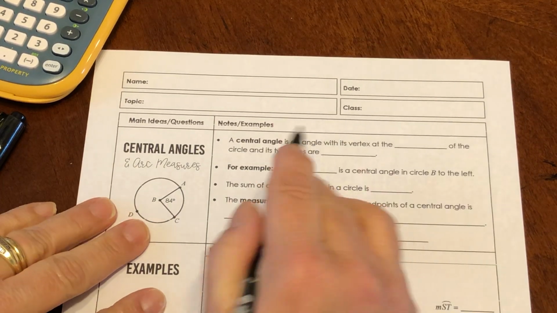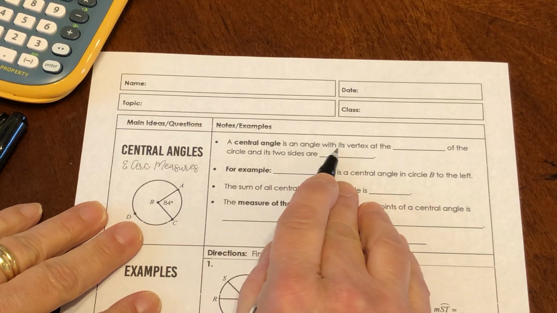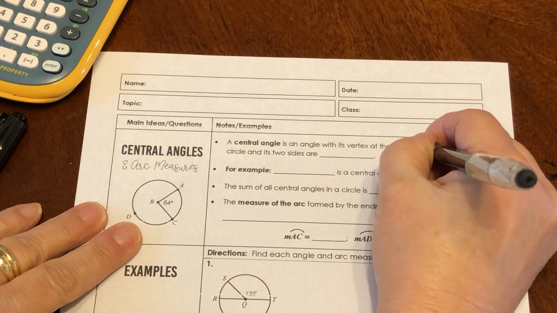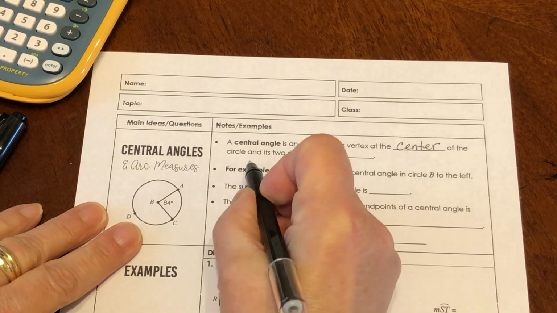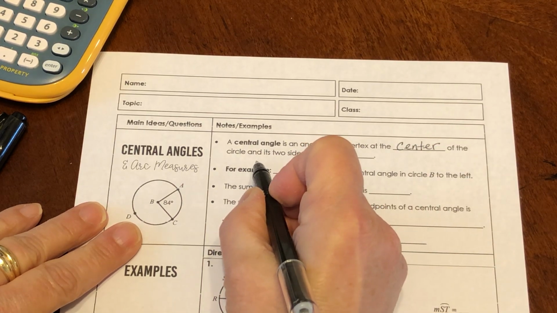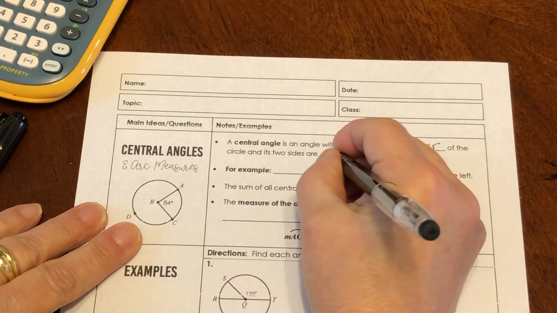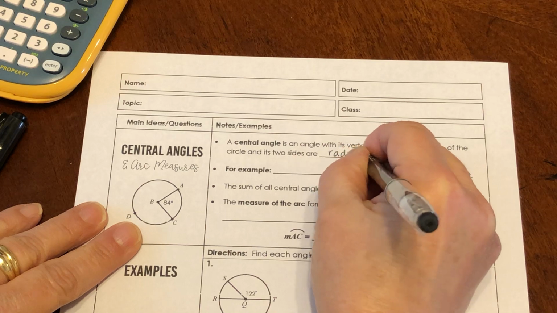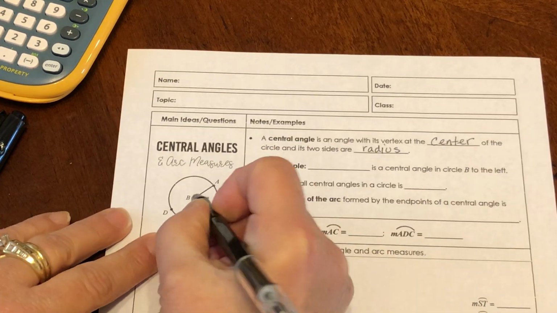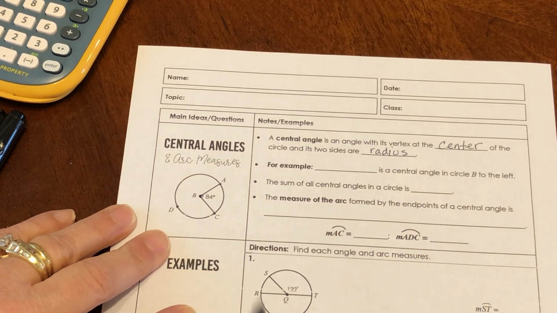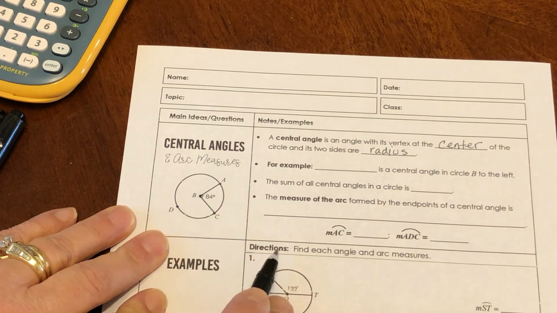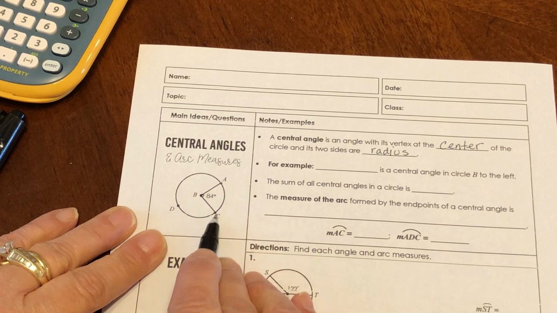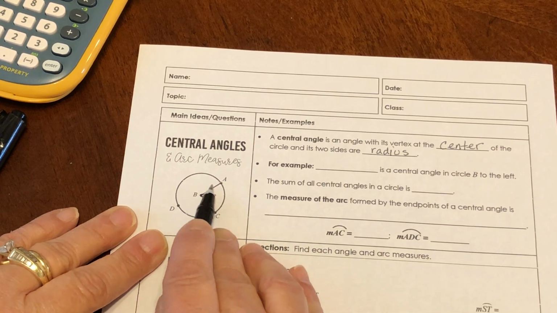It says here, a central angle is an angle with a vertex at the center and the two sides are radius or radii. I'm going to put the word radius just because you guys know radius. So here's the center of the circle, and the two sides are really radius of this circle, because from here to here is the radius length, here to here is the radius length, and it forms this angle.